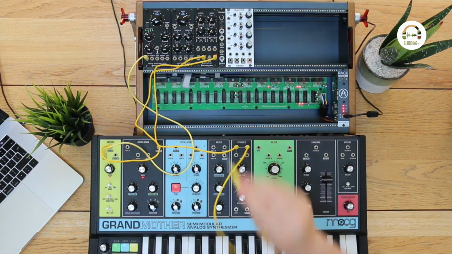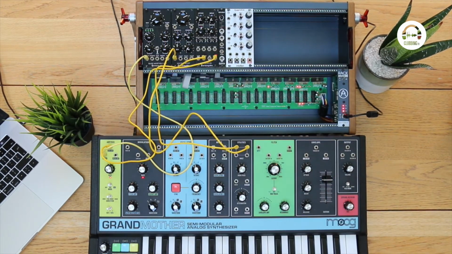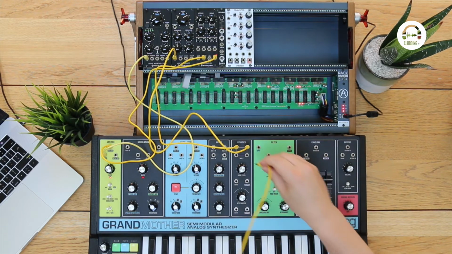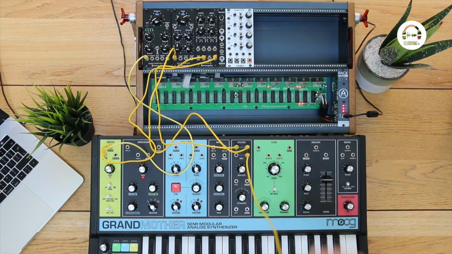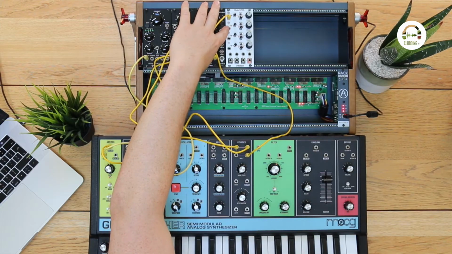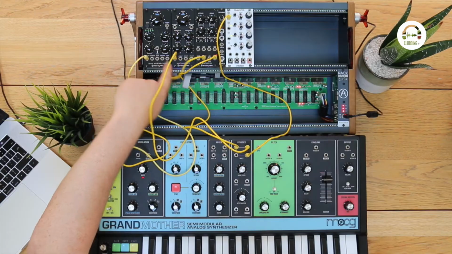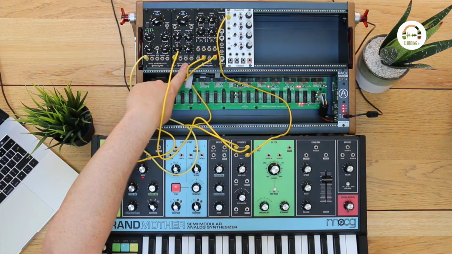and then take one of those out and put it into the input of the VCF, and then take the other out and put it into the input of the amp. And we can see as I press a key now, this is lighting up. But of course we can't hear anything yet because we're not taking any sound from the oscillator. So we take the out from the oscillator and we put it to the in of the filter.